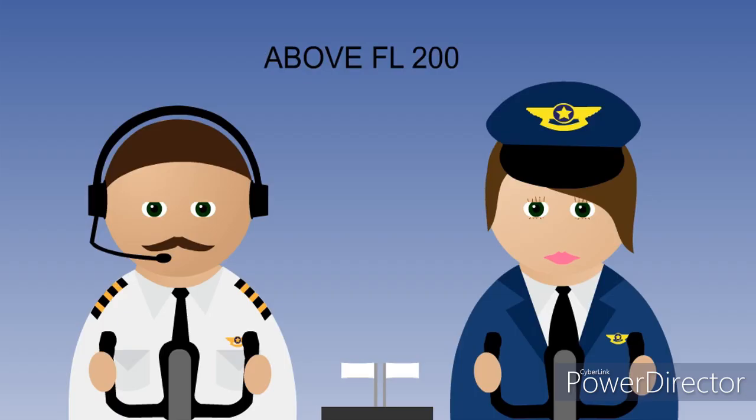For a relief pilot or a cruise relief pilot above flight level 200, the minimum requirements are to hold an airline transport pilot's license, A, ATPL, be converted and type-rated on type, recurrently trained and checked, and have route competence.